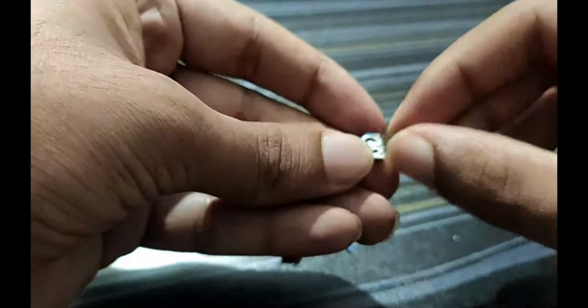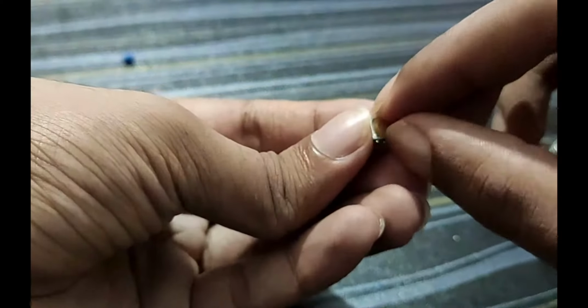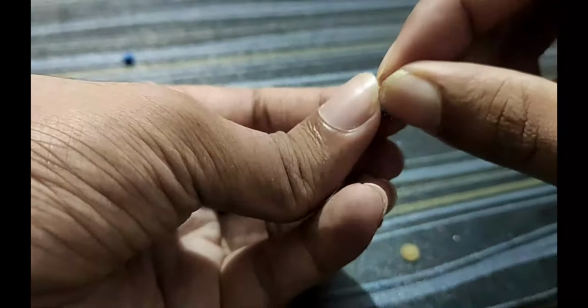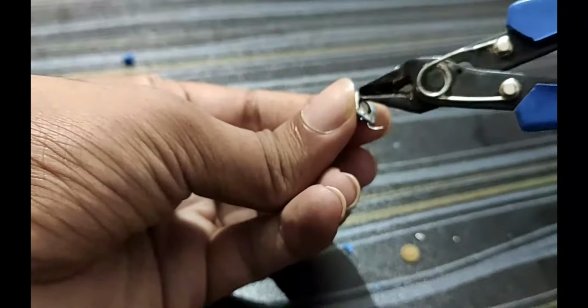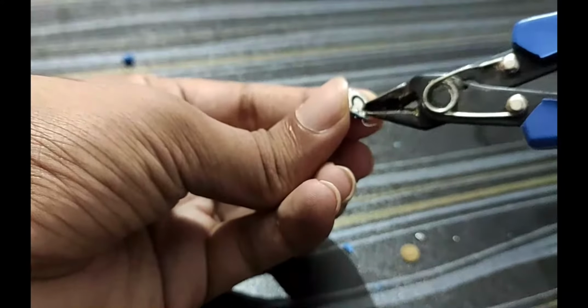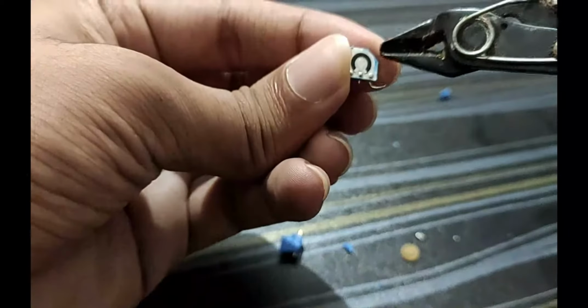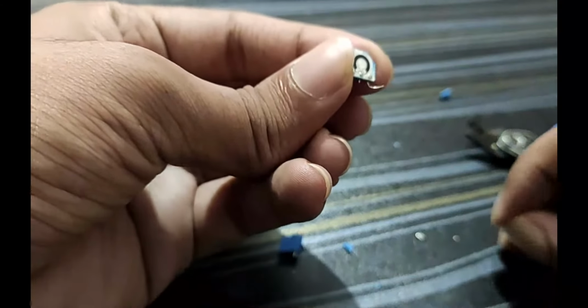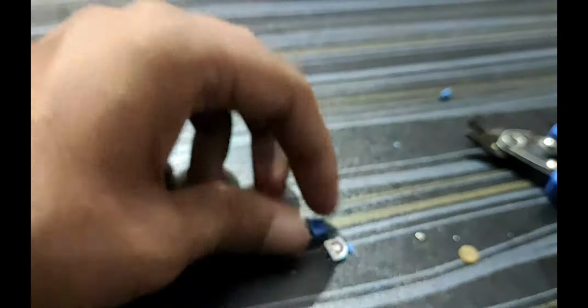As this wheel rotates, the metal contact moves from here to here, and in this way the resistance varies. So this is how trim pots work.